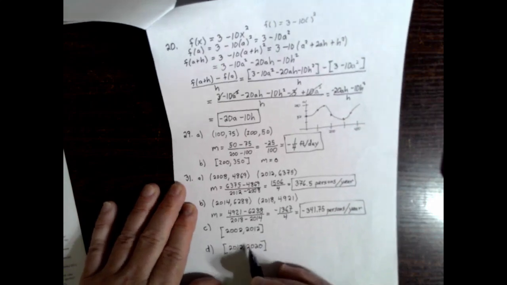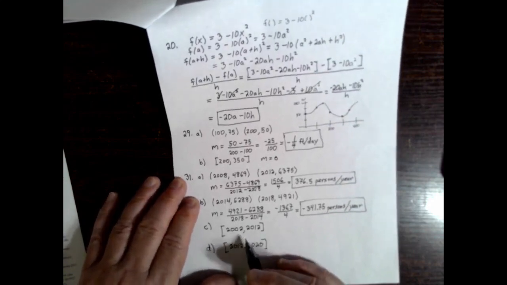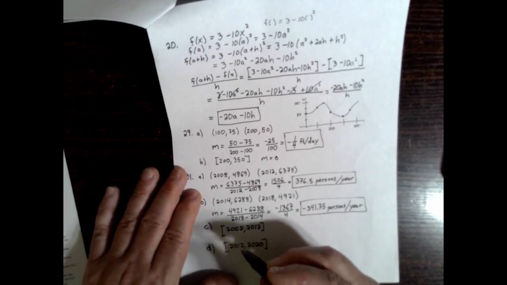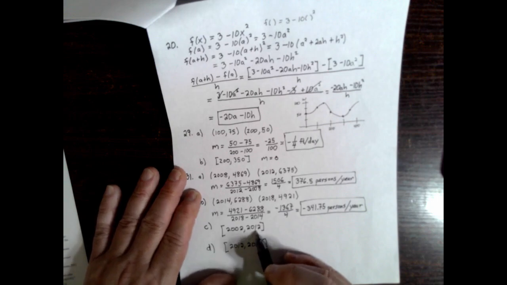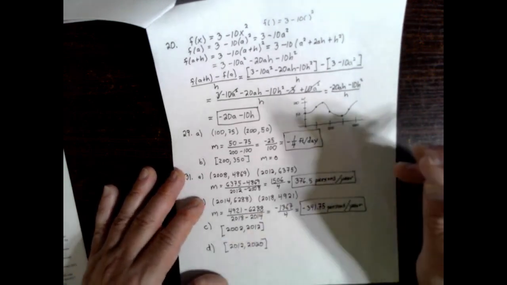Then C says, what period is the population increasing? Well, if you look at the table in your ebook, section 2.4, question 31, you'll see it's increasing from 2002 to 2012, and it's decreasing from 2012 to 2020.